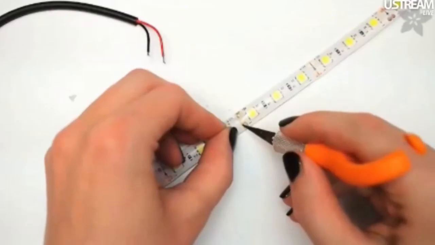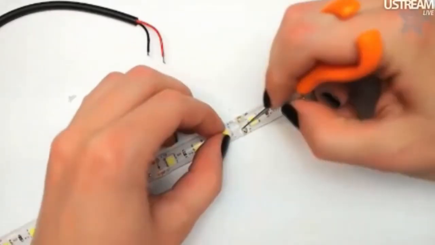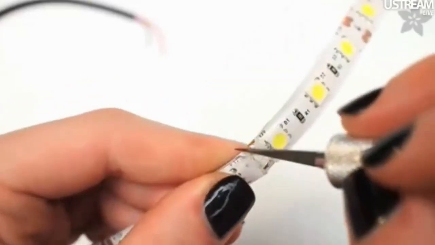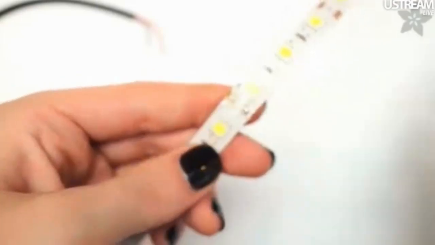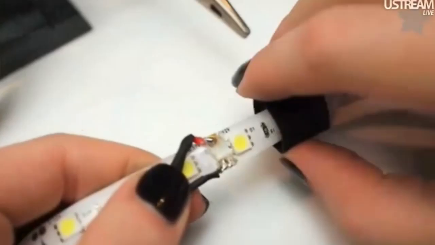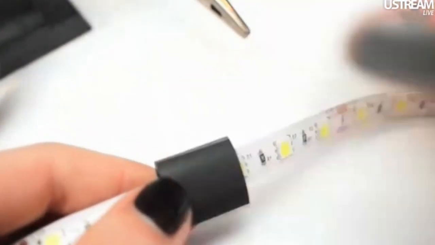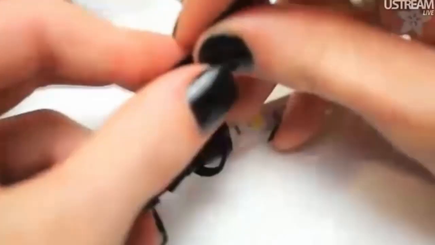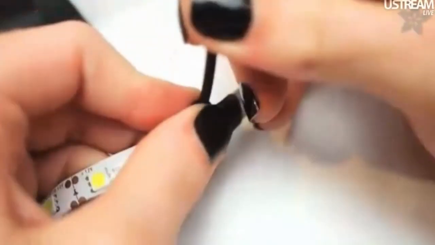handlebars. Locate the center of your LED strip and cut away around the solder pads with an X-Acto knife. Solder the red lead on your power cable to the positive solder pad and the black wire to the negative. Slide a large piece of heat shrink tubing over the whole joint and shrink it with a lighter. You can also add a zip tie and epoxy to provide strain relief at this delicate junction.